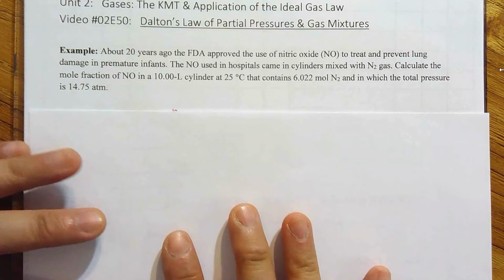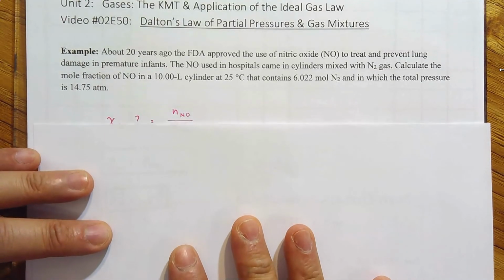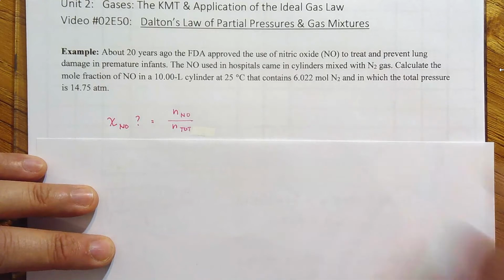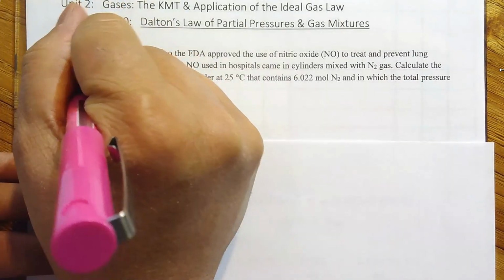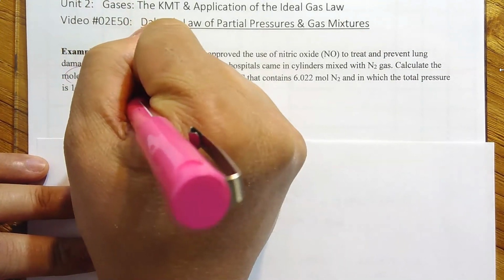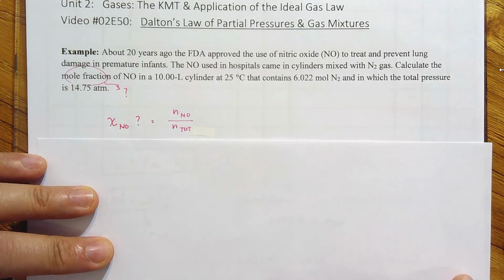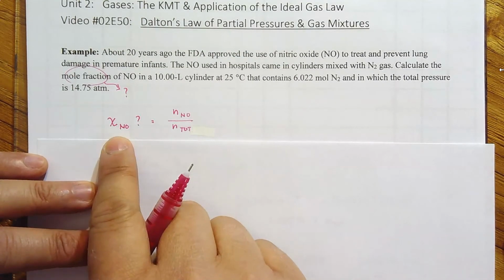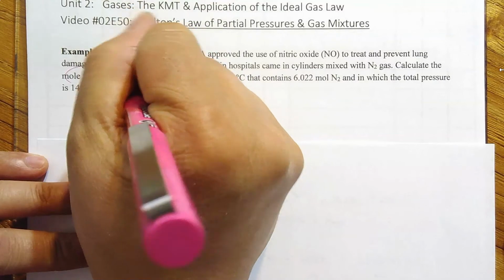Okay, I already worked out this problem, and they asked for the mole fraction. Let me circle that and give it a question mark. We do have an equation for mole fraction, part divided by whole, and we're worried about the nitric oxide.